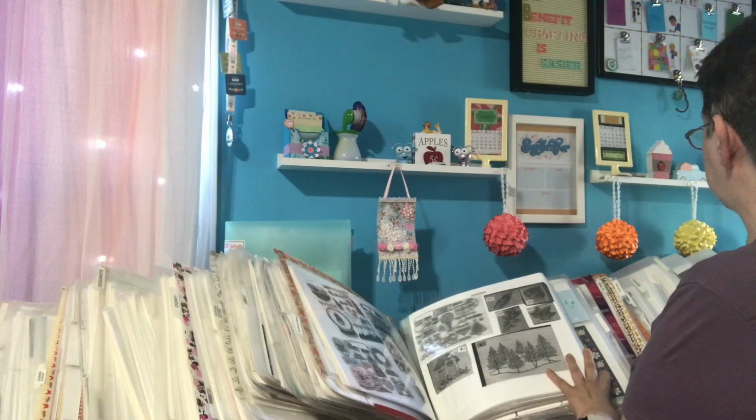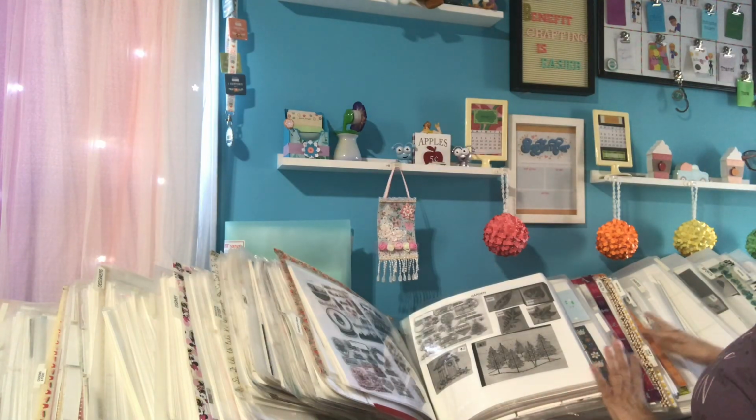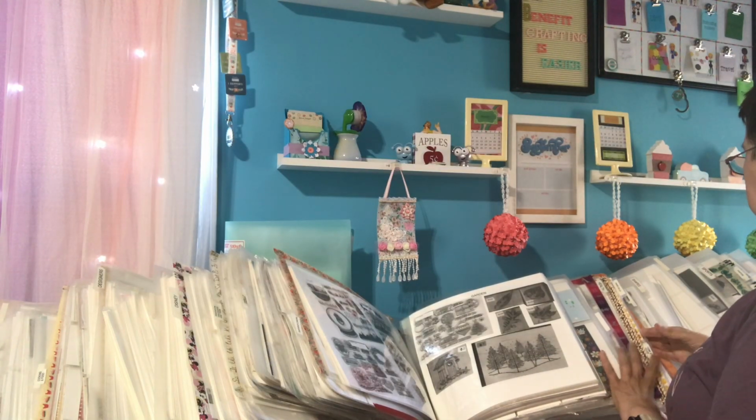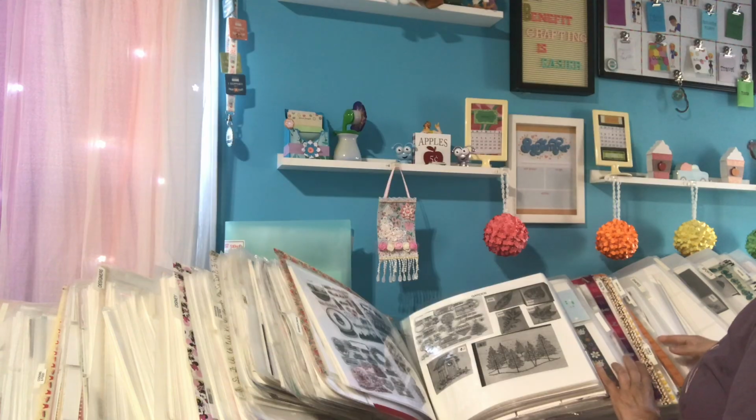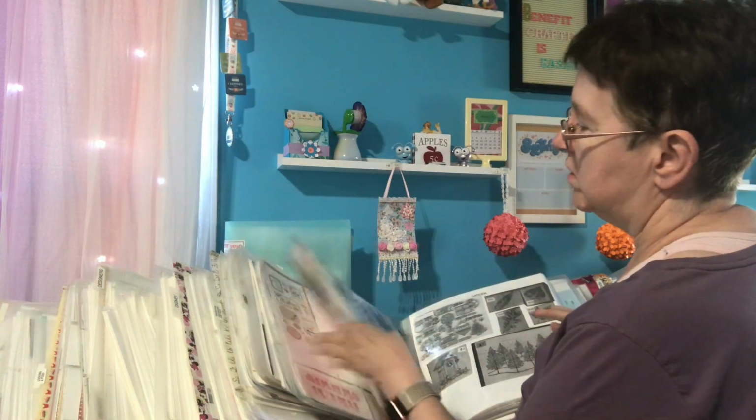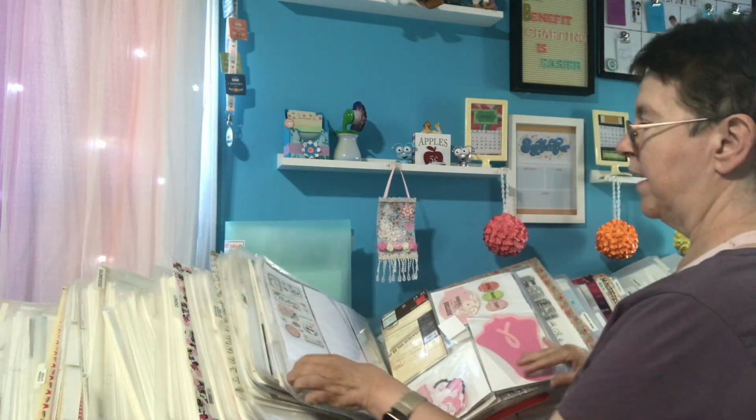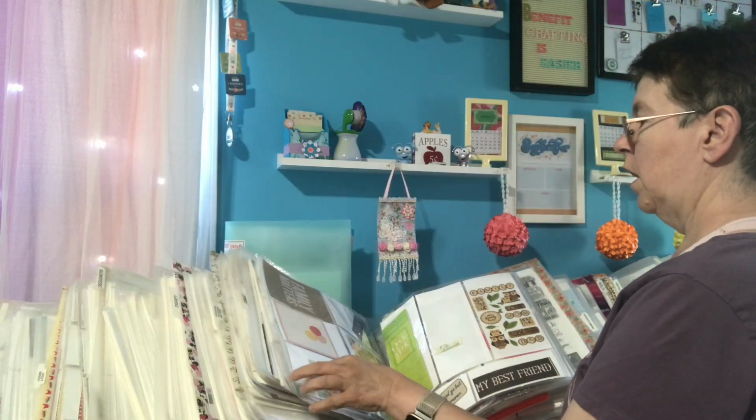I did the same with shapes. I just wanted to kind of find a spot where I could flip to that maybe we could see easy. Here, my family and friends section.